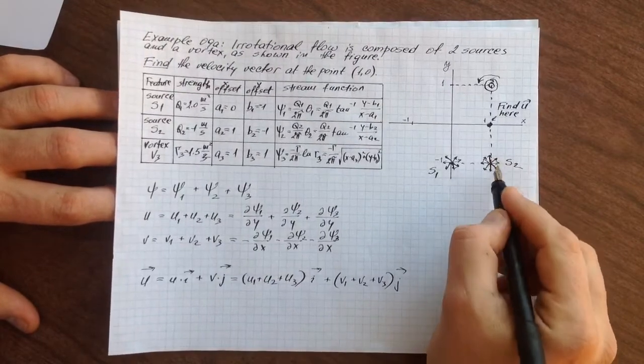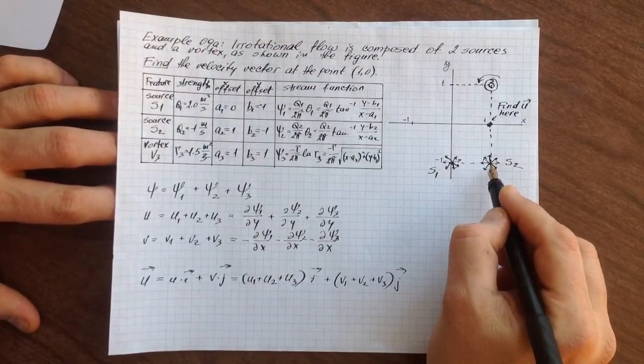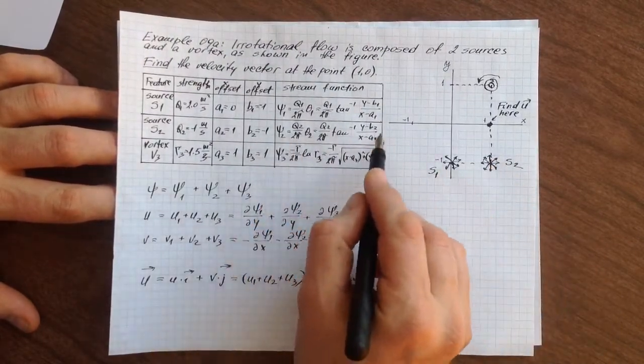Now for the second source, which is positioned here at plus 1, minus 1, basically the whole expression is the same.